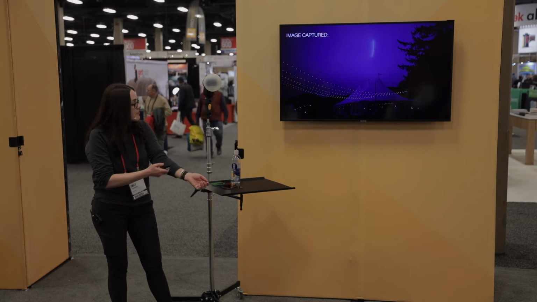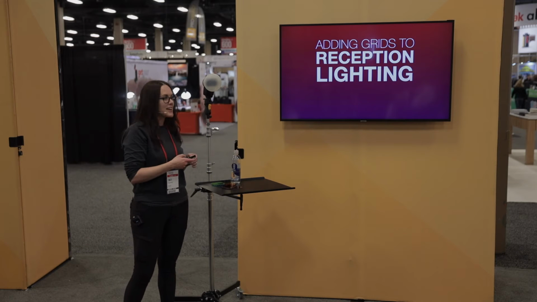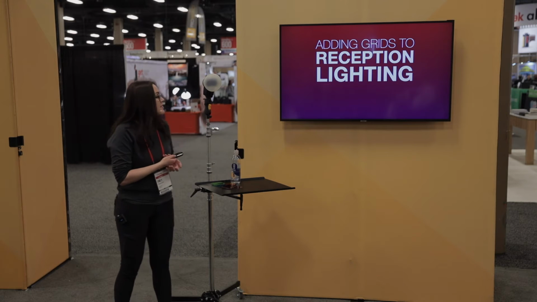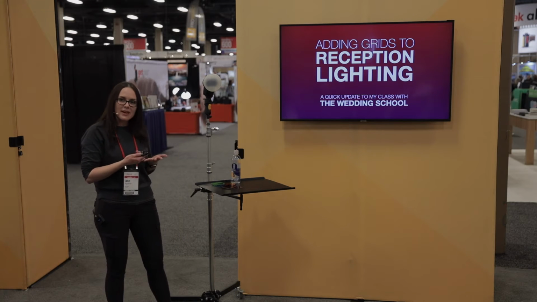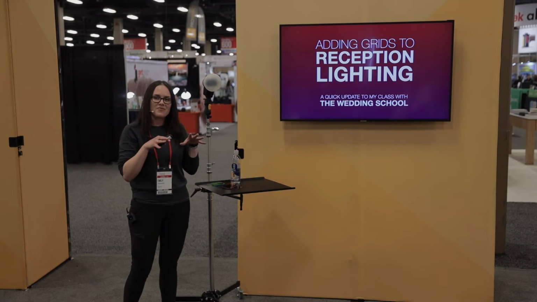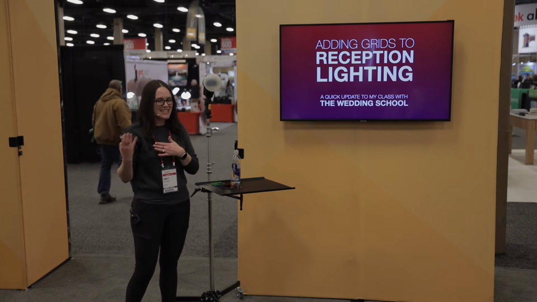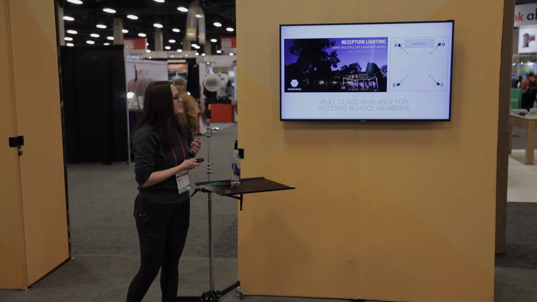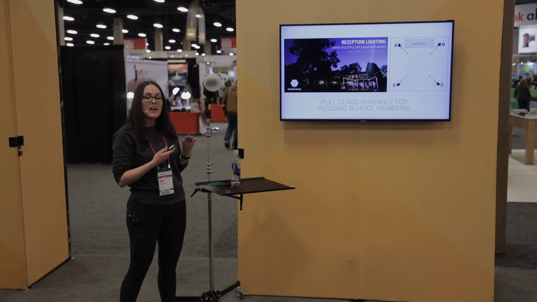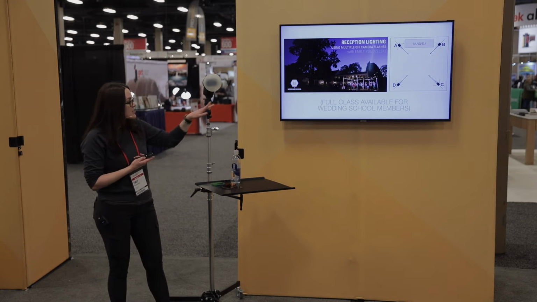All right, so there we go. The next section of the talk is about reception lighting and how I'm adding grids to my reception lighting. This is something I talk about a lot with my class at the wedding school, on using 4 off-camera flashes to do very versatile, interesting techniques within a wedding reception without having to have an assistant. I've been modifying this class a little bit, because in the last couple of years since I developed it, I've started to modify my off-camera flashes quite a bit more than I used to.